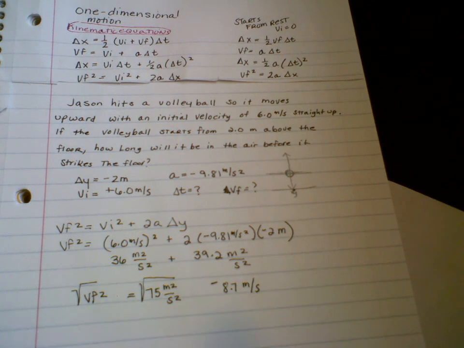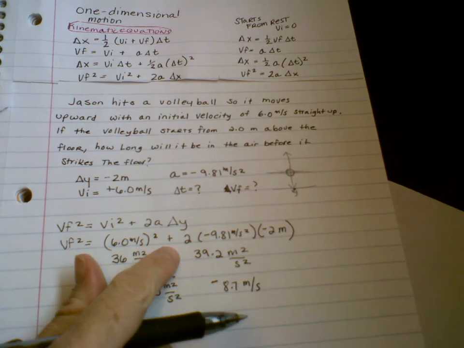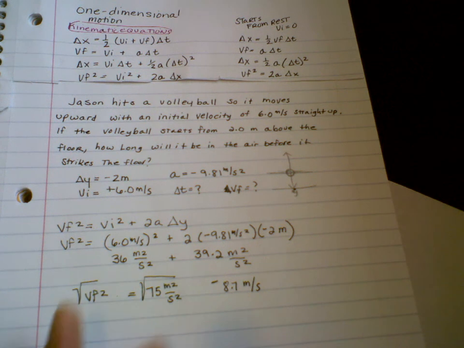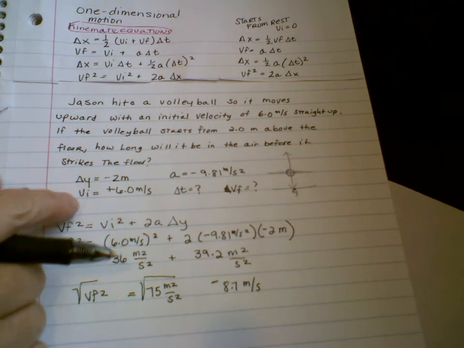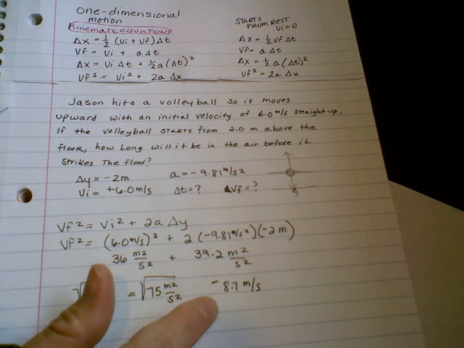It's really, really important, everybody, to make sure you're paying attention to your signs because that can mess up your whole equation if you're not. Think about where your reference frame is. This is what we did here. And then make sure, when you're doing velocity, that you know which direction the object's traveling. Initially, it was traveling upwards. We used positive, so downward has to be negative.